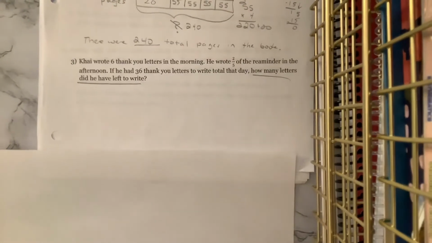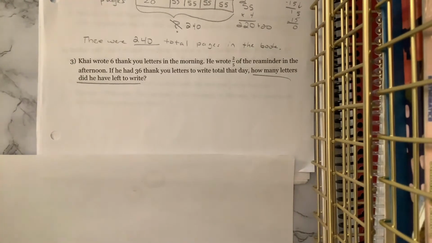All right, fifth graders, we're going to try number 3. It's very similar to what we've already done, but there is a slight difference. So we're going to go through this together.